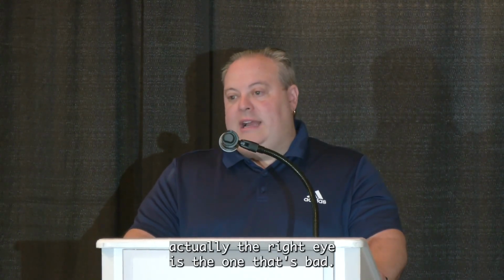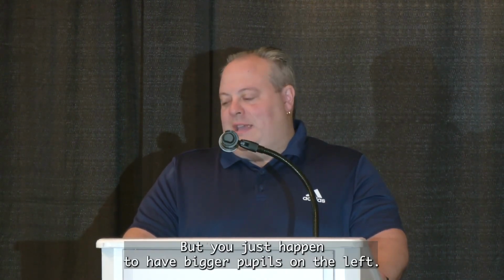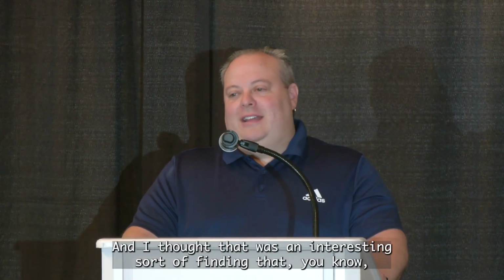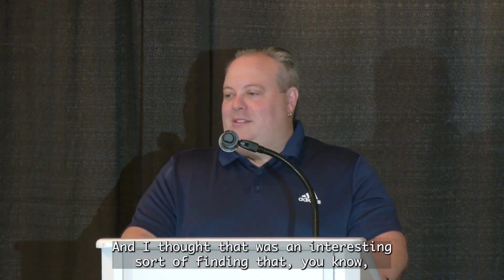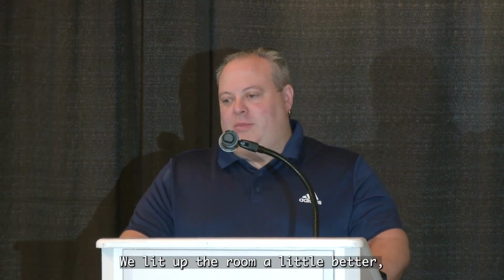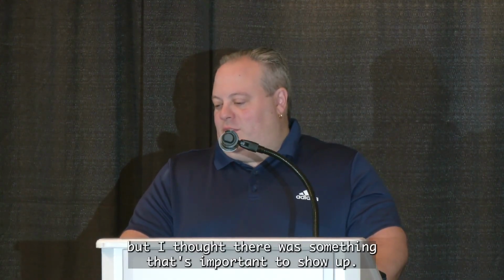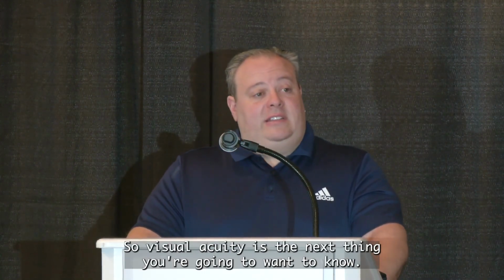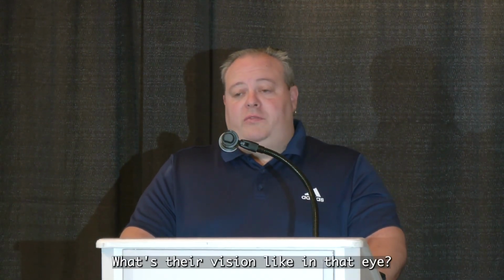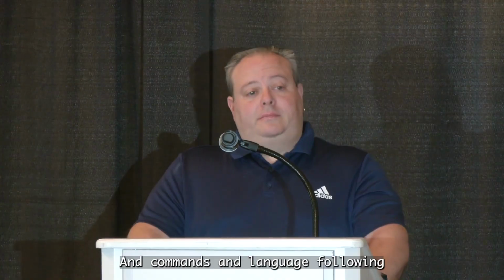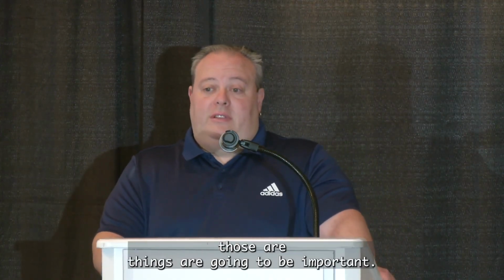In this particular case, this particular patient, actually the right eye is the one that's bad. But she just happened to have bigger pupils on the left. And I thought that was an interesting sort of finding. The room was a little darker, we lit up the room a little better, but I thought that was something that's important to show up. So visual acuity is the next thing you're going to want to know. What's their vision like in that eye, right? And commands and language following. Those are things that are going to be important.